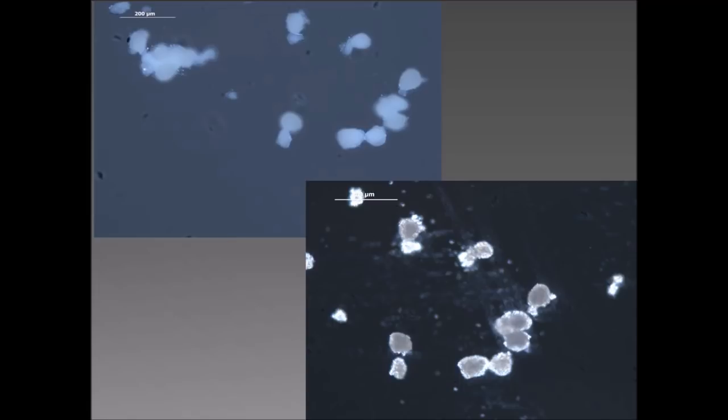This is after 5 minutes. After 5 minutes you find that this birefringence becomes stronger and more intense, so you know that the particle has changed from amorphous to crystal when in contact with water.